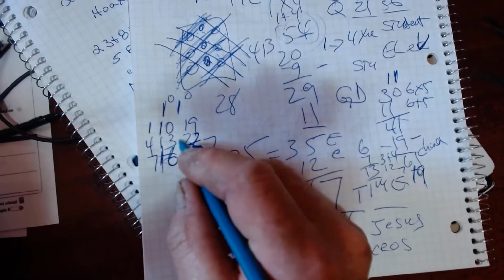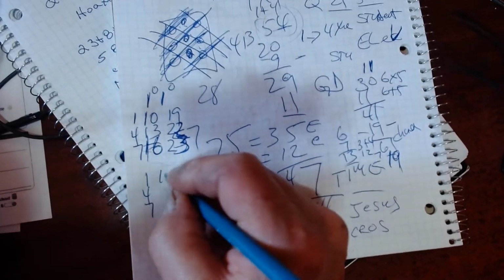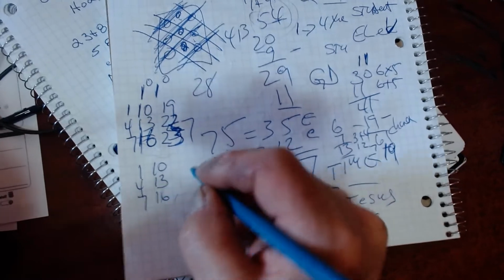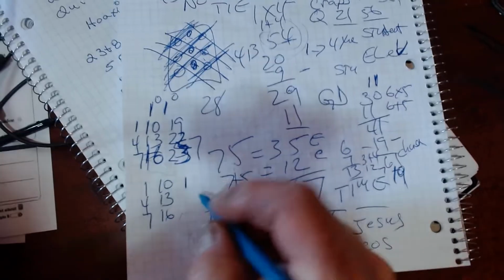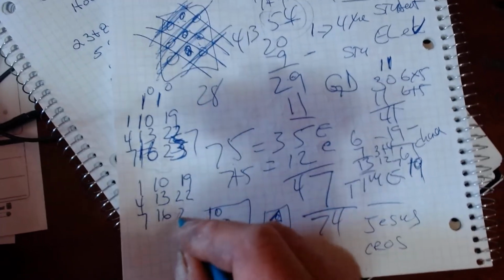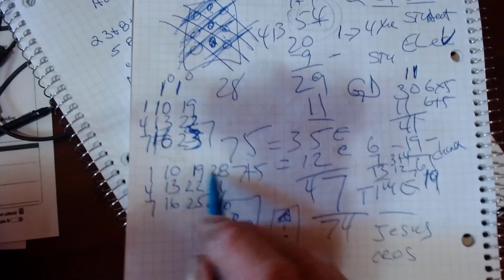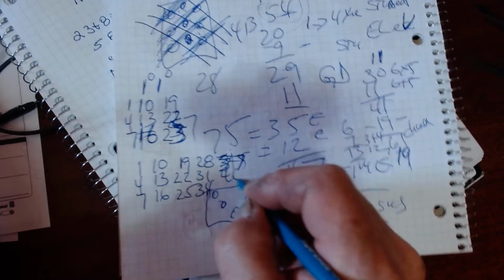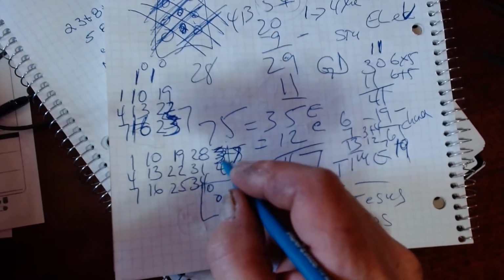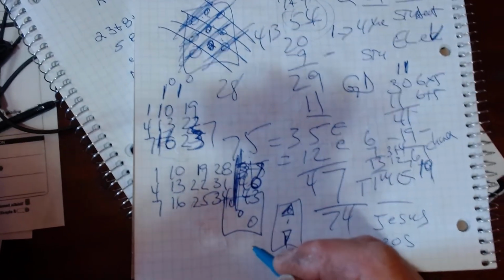Sorry, did I get this right? No, 25, sorry. 1, 4, 7, 10, 13, 16, 19, 22, and 25. And then I go to 28, 31, and 34. Where do I get these numbers from? 1 and 9 is 10, 2 and 8 is 10, and this would be 37 over here. 37, 40, and 43. But the roulette table ends over here.